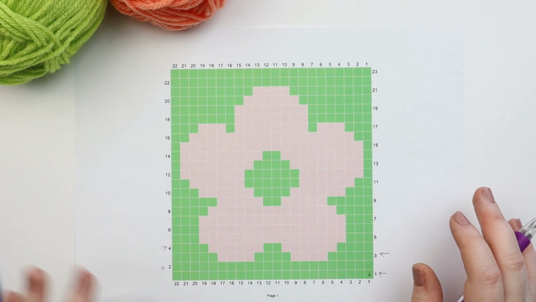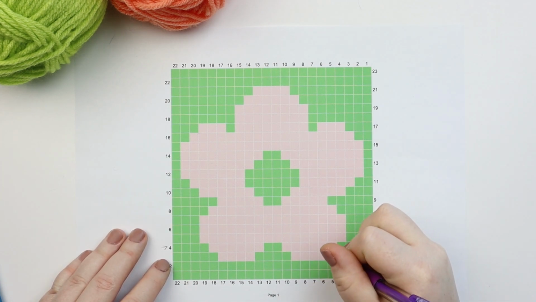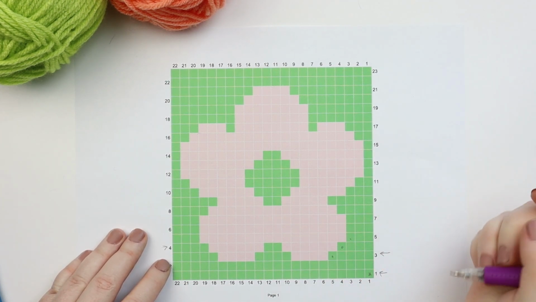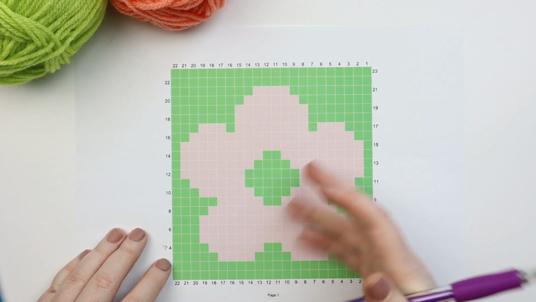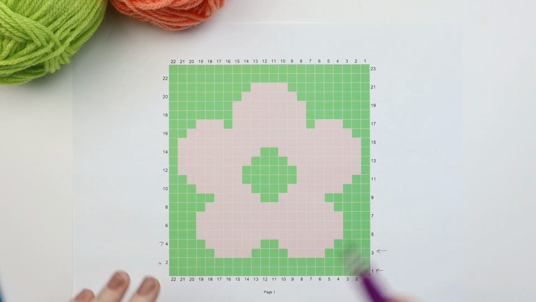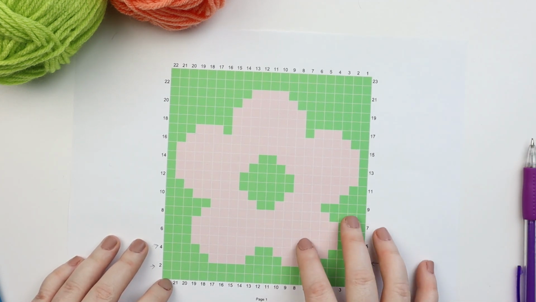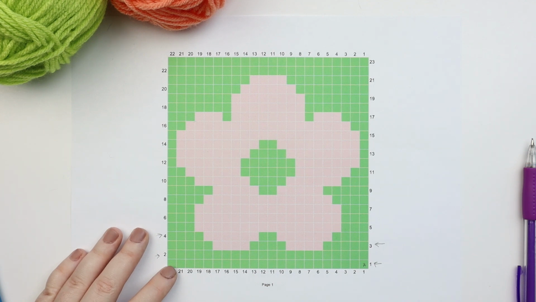consistency throughout your pattern. I don't know about you guys, but sometimes I find myself getting lost in patterns. So I'll mark my chart as I go just to keep myself organized. That's why charts, again, are another great way to follow along with any pattern that's got an image or any kind of Graphgan. So I would definitely a fan of these pixel charts. I use them whenever and wherever I can.